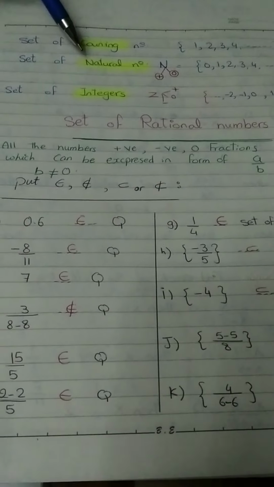Let's see this exercise. Put belong, doesn't belong, subset or not a subset. Any decimal belongs to Q, and also any negative fraction belongs to Q. Whole numbers belong to Q. But in that case, 8 minus 8 equals 0, and we said that this is the only case that Q doesn't accept, so this doesn't belong to Q. 15 over 5, which is equal to 3, belongs also to Q. 2 minus 2 as 0 in the numerator can also belong to Q.